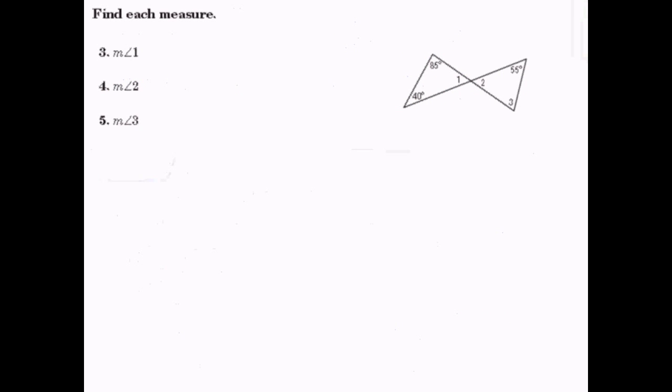We'll use the fact that triangles add up to 180 and our vertical angles. So if we look at this triangle first, we can find angle 1. Angle 1 is going to be 180 minus 40 and 85. So 180 minus 85 is 95, minus 40 is 55.